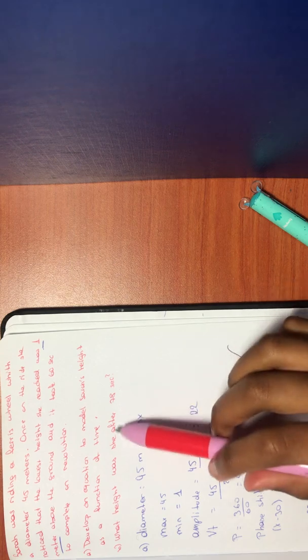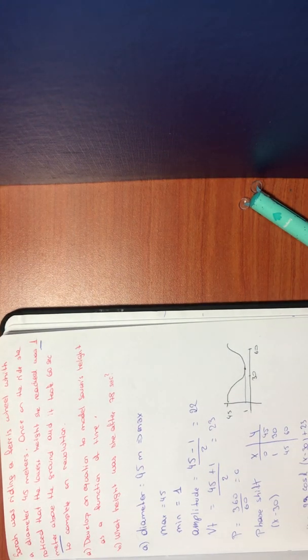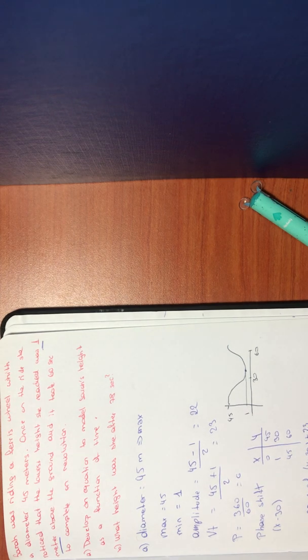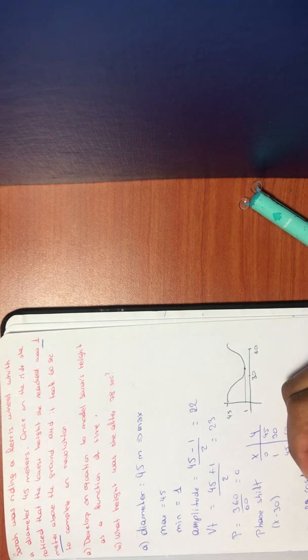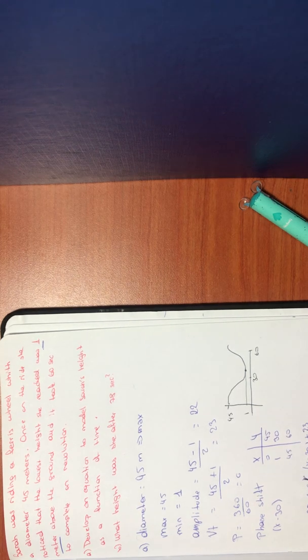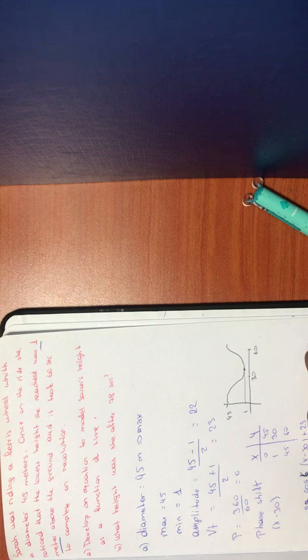So with that, I can find where she is after 78 seconds. So I just plug in 78 for this. So 22 cos, k was 60, I believe. K was 6, sorry. So 22 cos 6(x minus 30) plus 23.